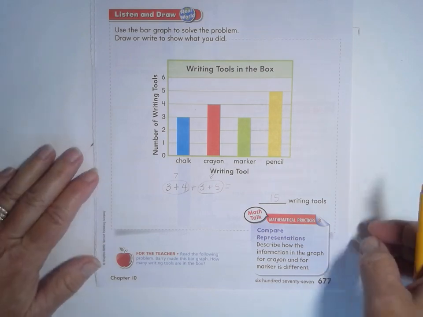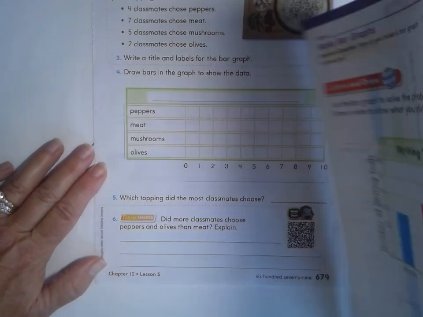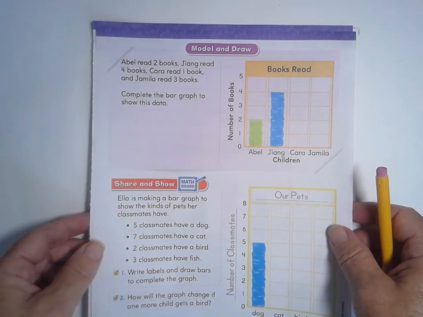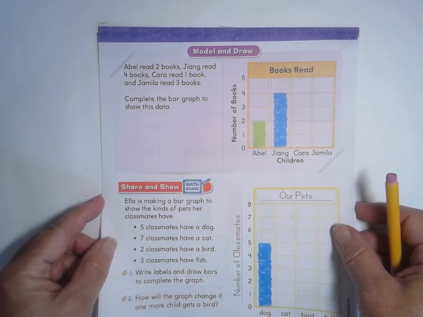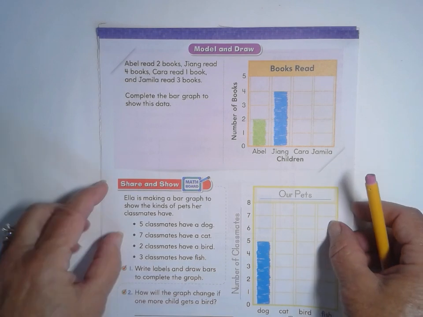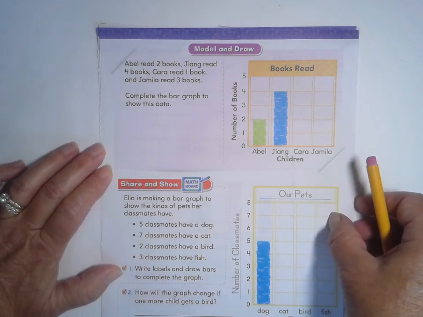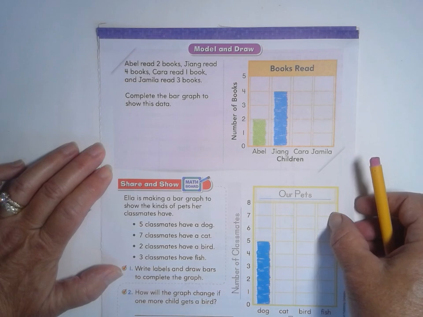I'm going to turn our paper over. We will be on page 678, and we are looking at Model and Draw. Abel read 2 books, Zhang read 4 books, Kara read 1 book, and Jamila read 3 books. Complete the bar graph to show this data.